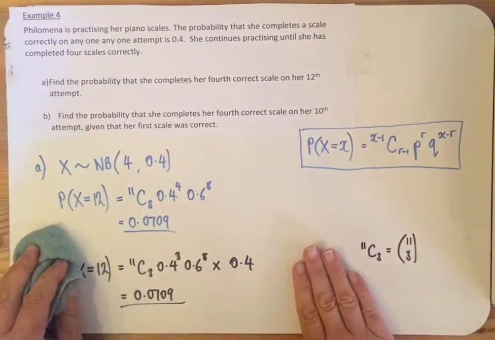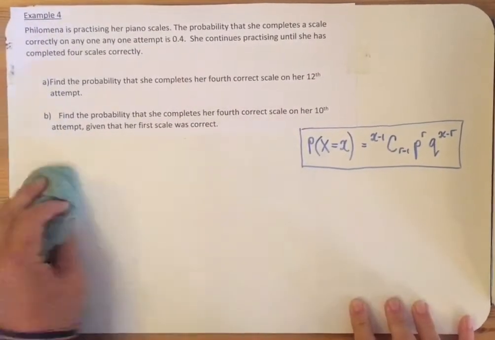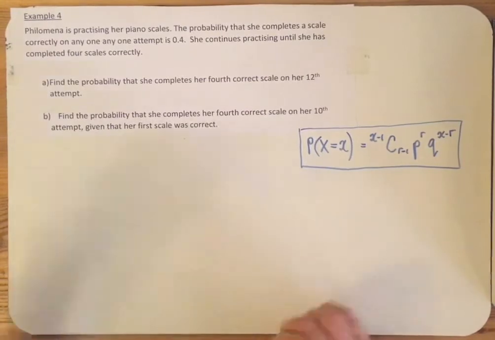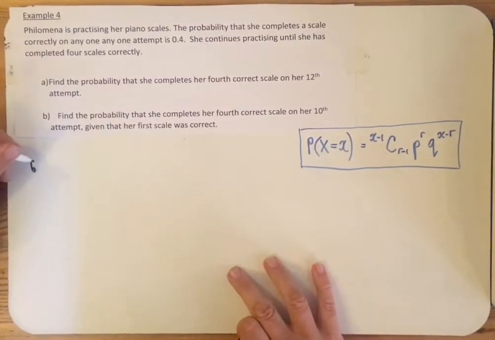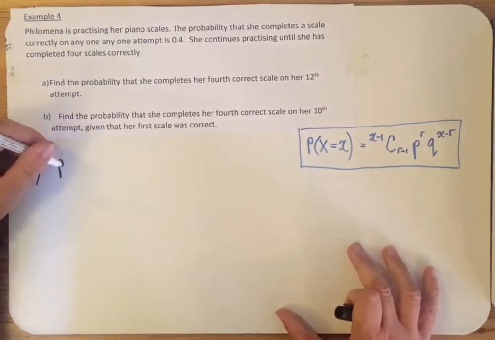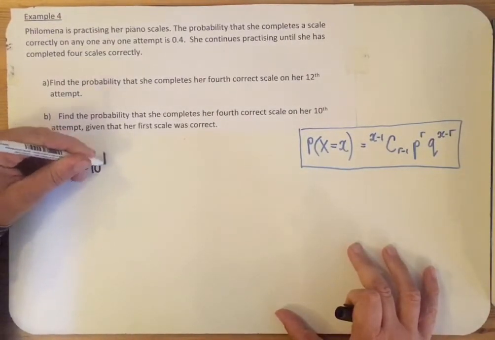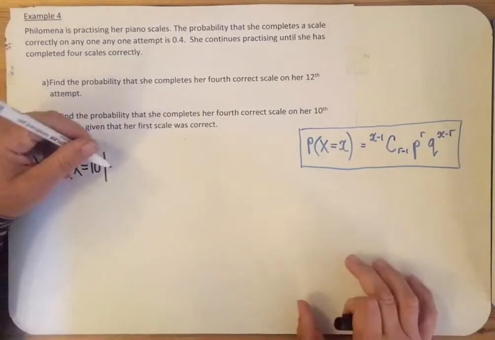So part B, we want to find the probability she completes her 4th scale correct on her 10th attempt. So we want the probability x equals 10, given that the first is correct.